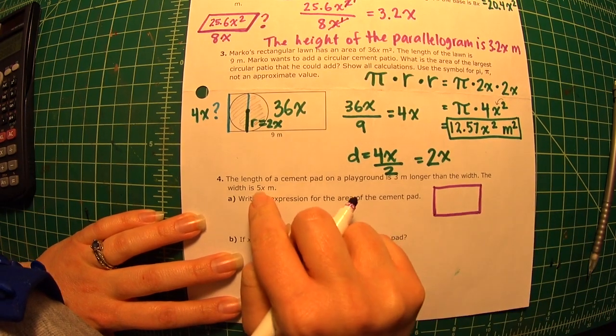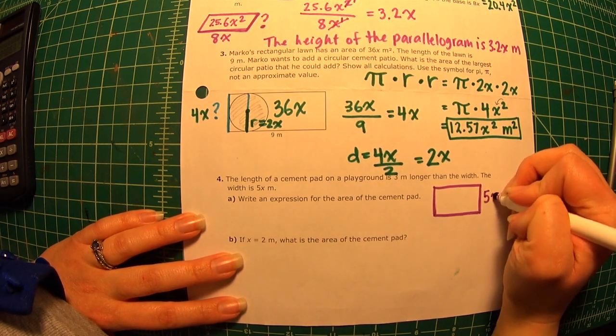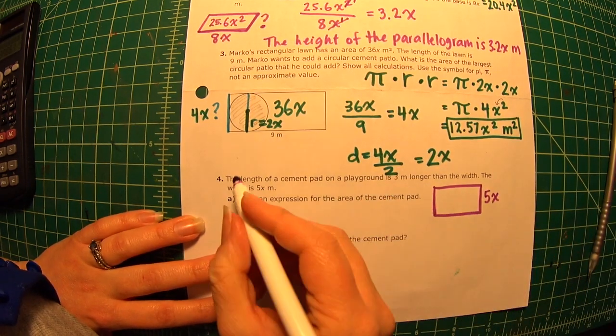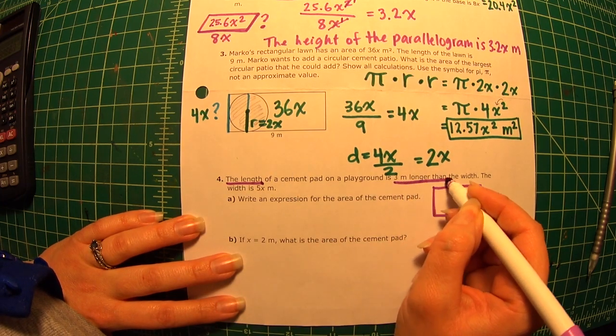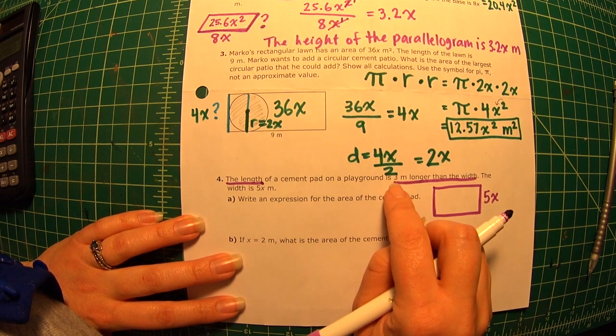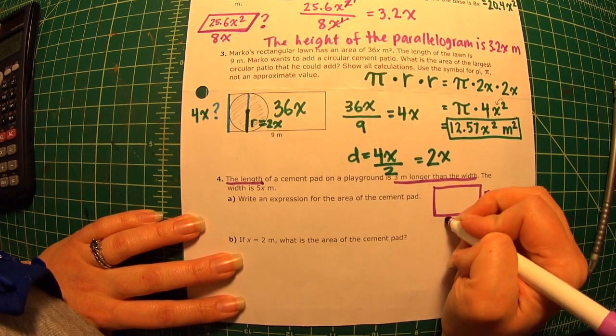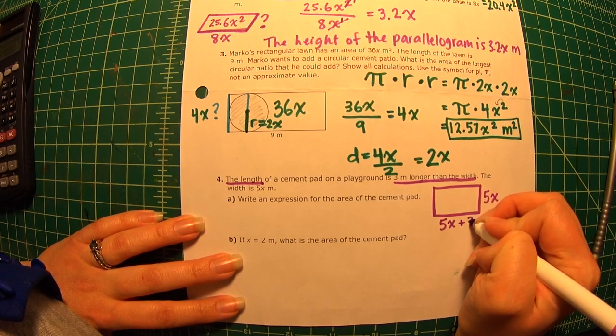And the actual measurement it gives me here is the width, 5x meters. So I'm going to label the width 5x. And then it tells me the length is 3 meters longer than the width. So if my width is 5x and my length is 3 meters more than that, well, that just means I'm going to go 5x plus 3.